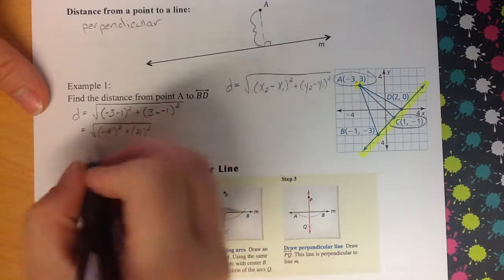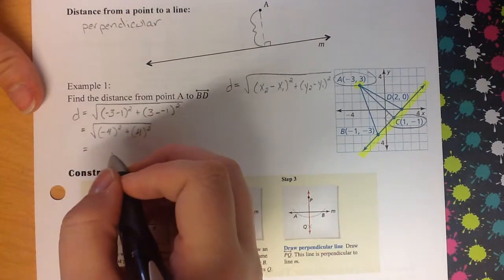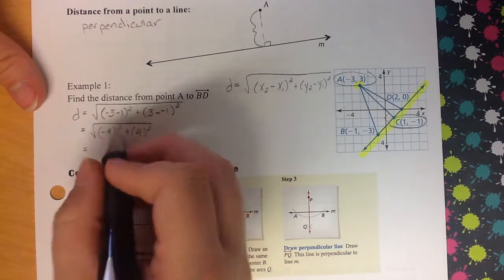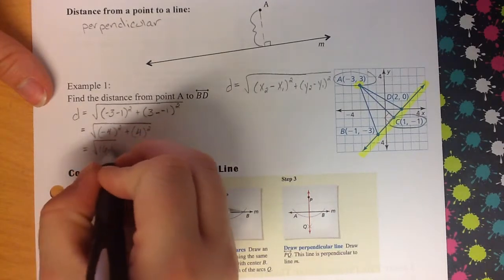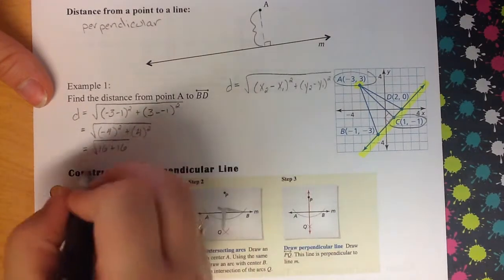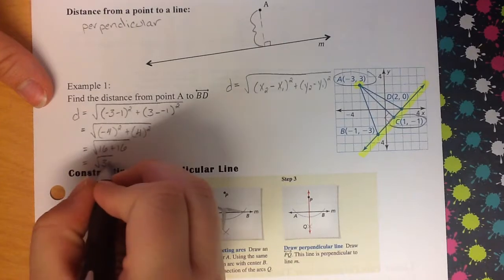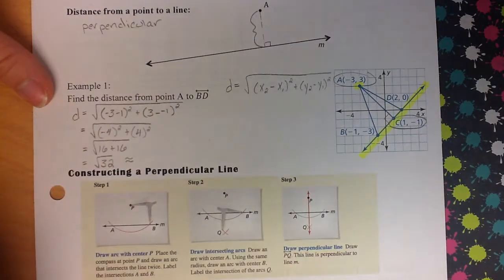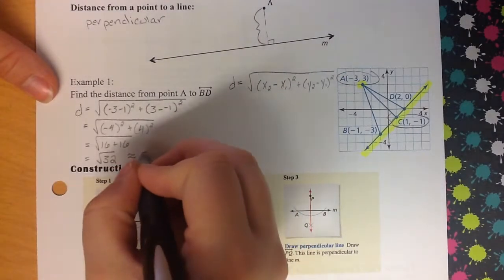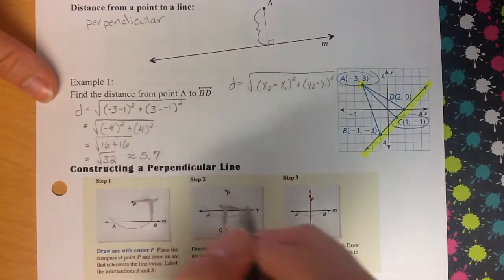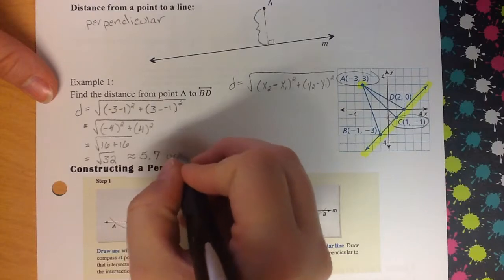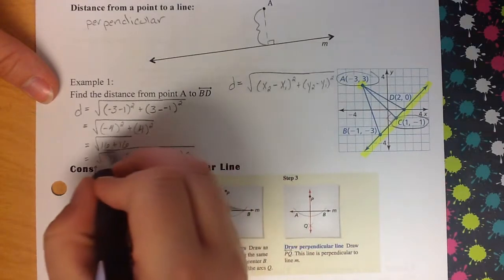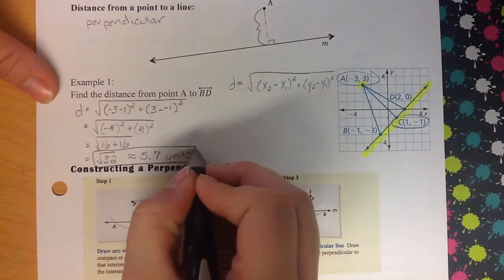Need to square that. So then I end up with the square root of 16 plus 16, which ends up being the square root of 32. Right now, approximations are okay, which is approximately, we type that in our calculator, 5.7. And that's distance, so it would be units. Approximately, there's the exact. There's the approximate.